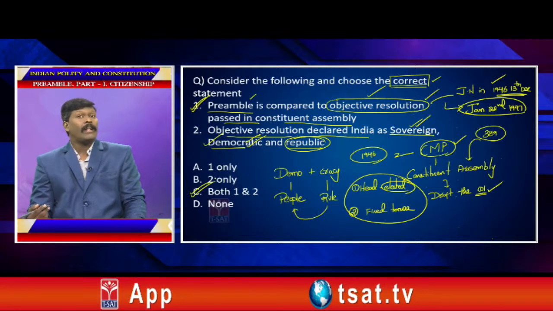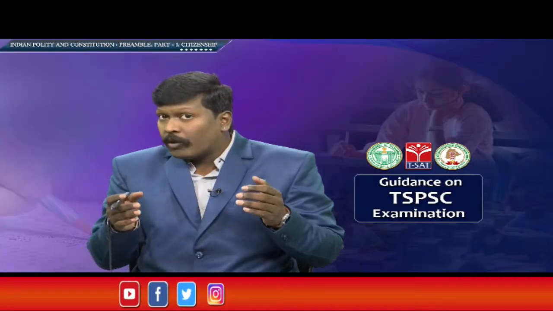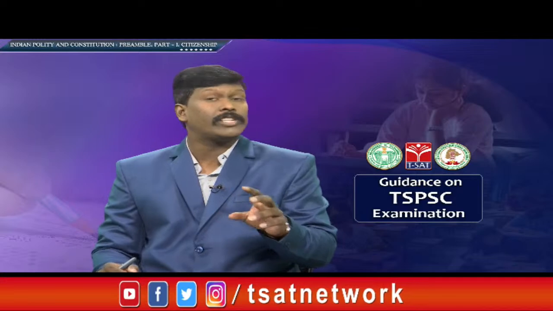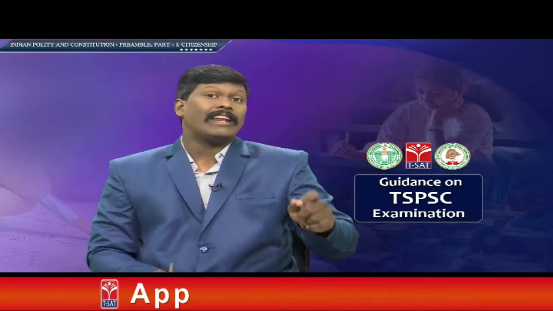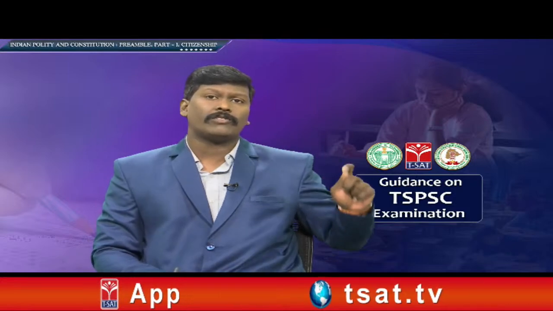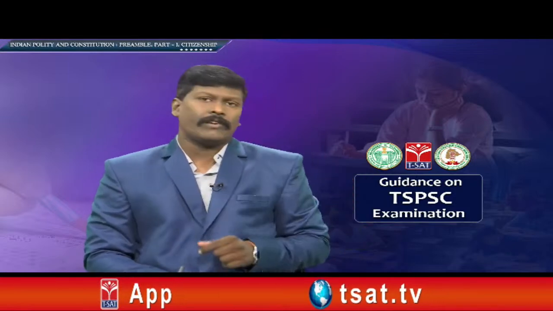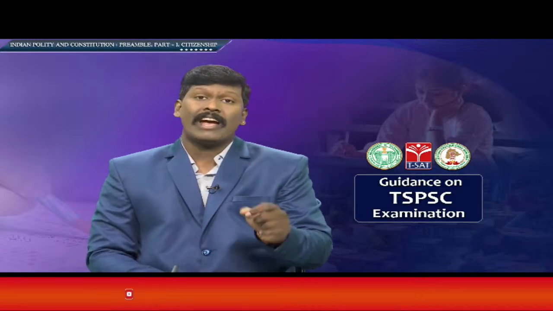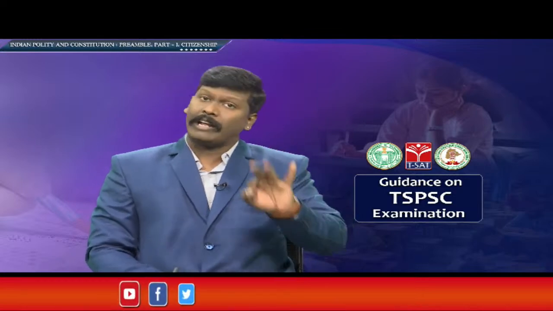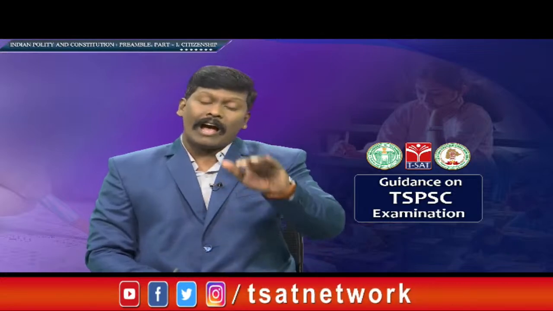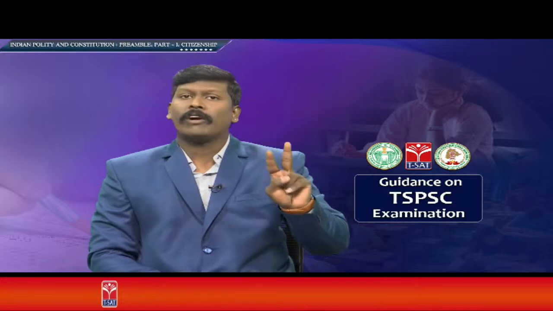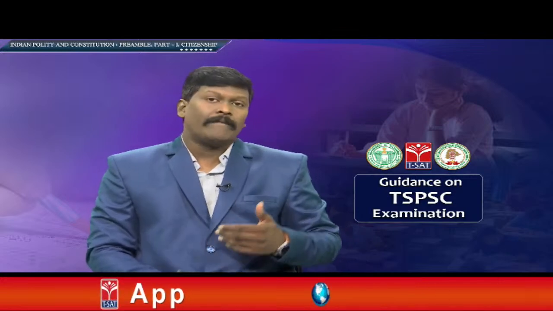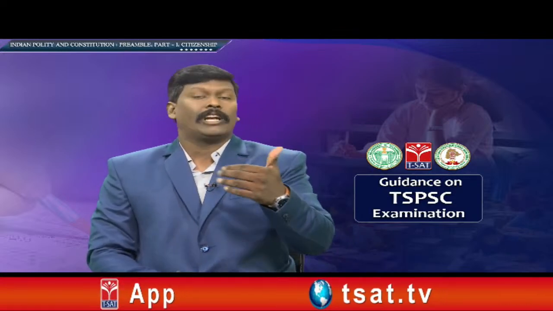Now, even the preamble in the original Constitution, I am talking about the original Constitution, that is, the Constitution which is not amended. In 1950, when the Constitution came into force, it declared India as sovereign, democratic and republic only, right? Afterwards, by the 42nd Constitutional Amendment Act, 2 words were added into the preamble. They are secular and socialist.